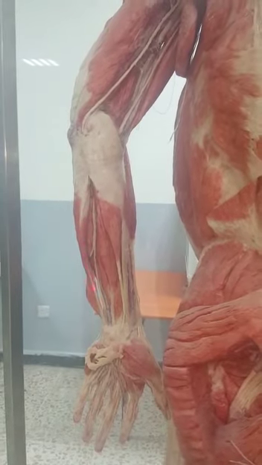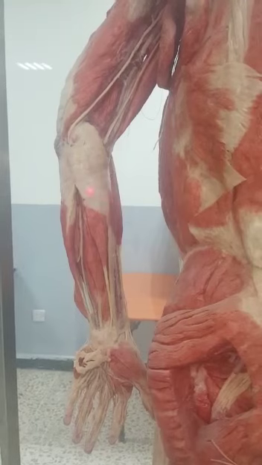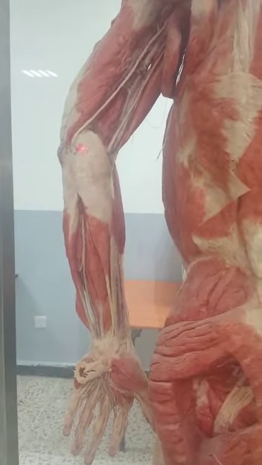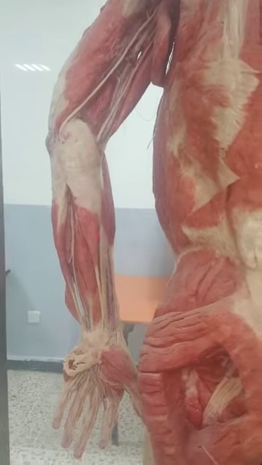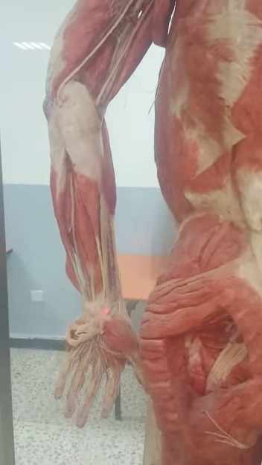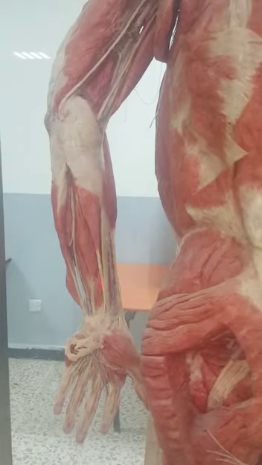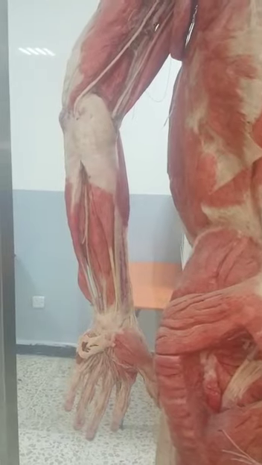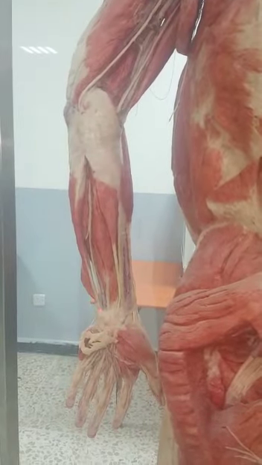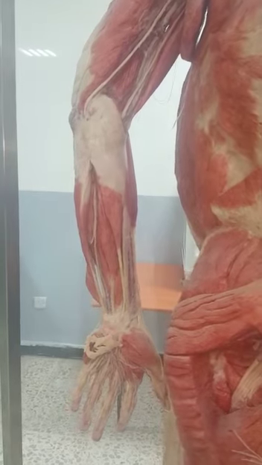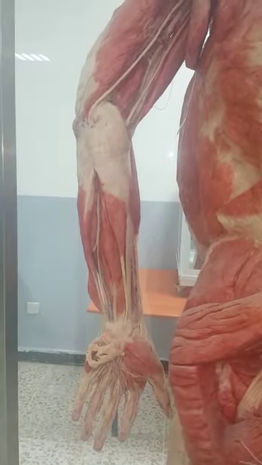All these three muscles originate from the medial epicondyle. The flexor carpi radialis is inserted into the second and third metacarpal, while the palmaris longus is inserted into the palmar aponeurosis, and the flexor carpi ulnaris is inserted into the pisiform bone and the base of the fifth metacarpal bone.